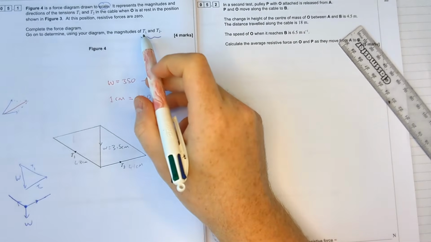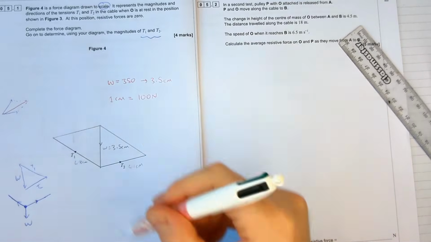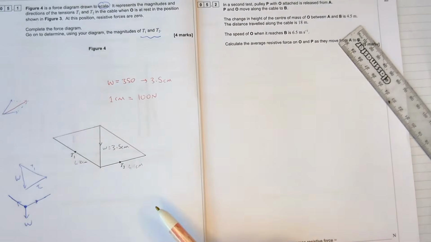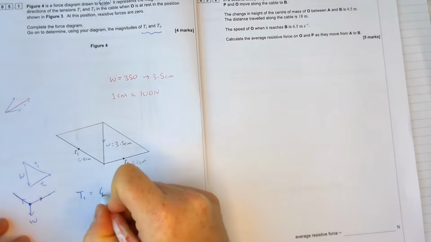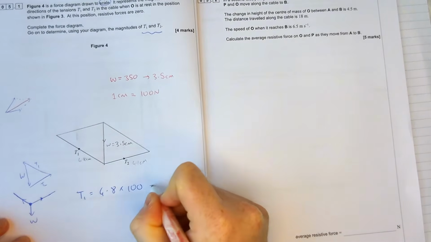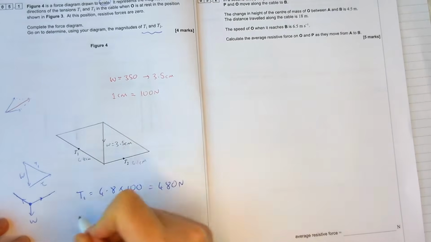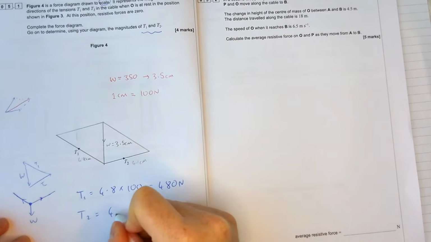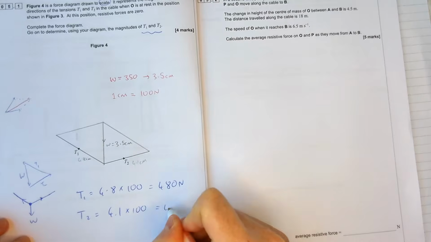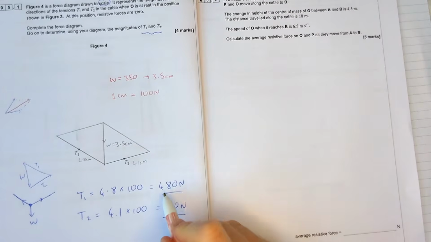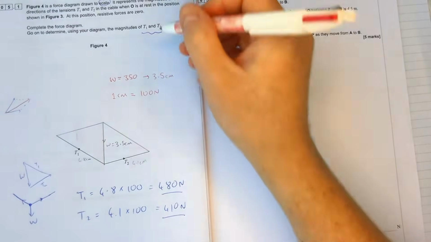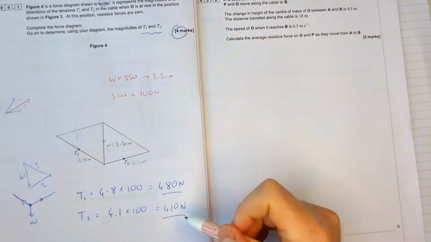So the question asks us to find the magnitudes of T1 and T2. With my measurements here, we're just going to convert using that scale. So I've got T1 is 4.8 times 100, so 480 newtons, and I've got T2 is 4.1 times 100, gives me 410. The mark scheme says it's 400, but 410 is in the range, so that's absolutely fine. You get basically 10 newtons each way for each of these different measurements.